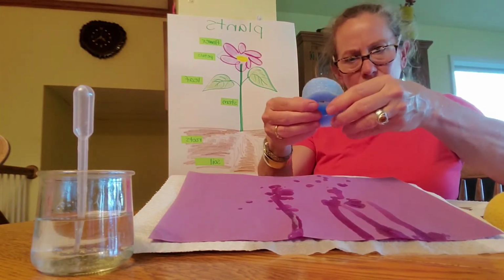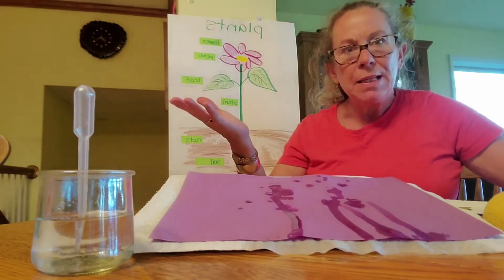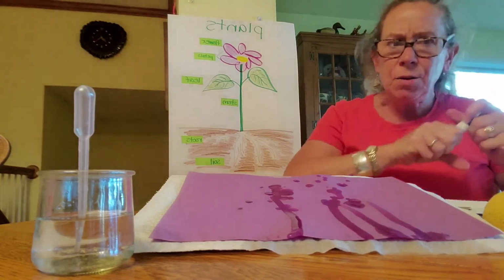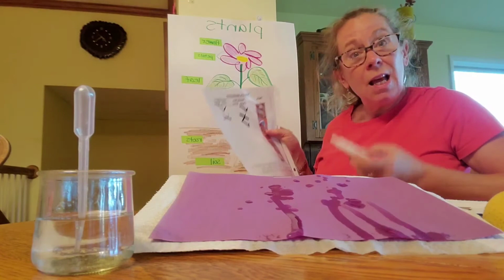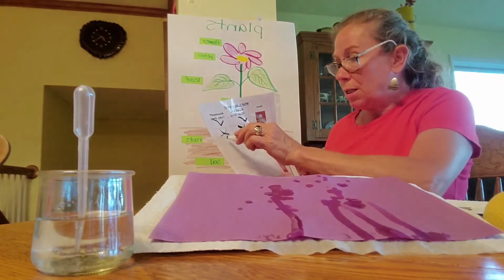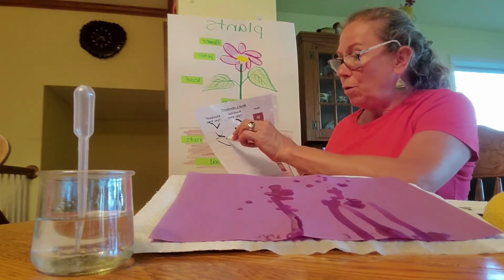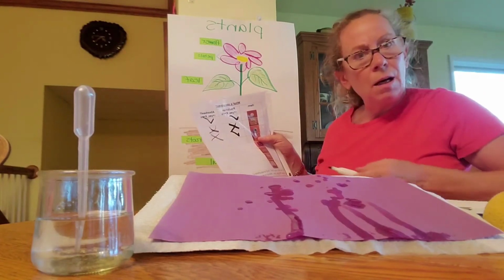It is not absorbent. My prediction was wrong, but that's okay. That's what scientists do all the time. They test their predictions. So the pool noodle piece was not absorbent.